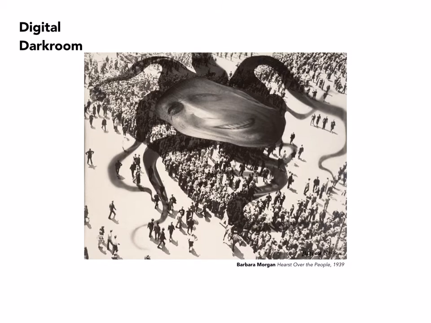Here we see a picture of William Randolph Hearst, who was largely reviled, especially among artists, as somebody who had too much power in the press, since he owned a lot of it in the US. And here he's depicted as an octopus.